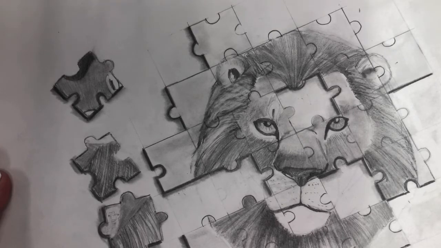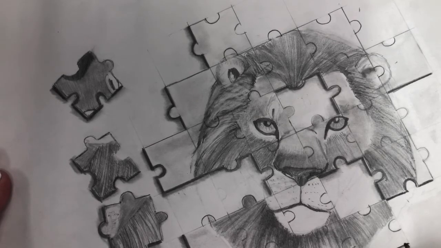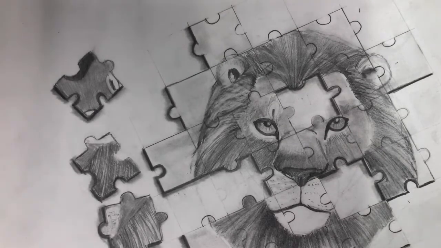And we want to stay pretty consistent because, again, we're just trying to fool the brain into seeing what we want it to see. In this case, we want it to think it's seeing a real puzzle. Okay, I'm going to come along and do that over here.